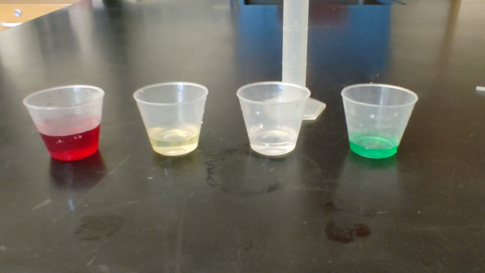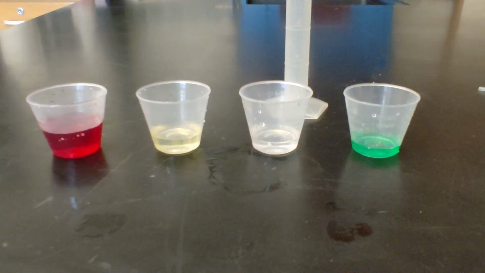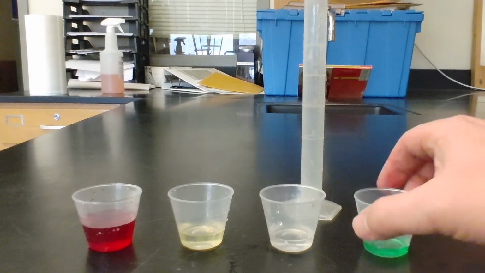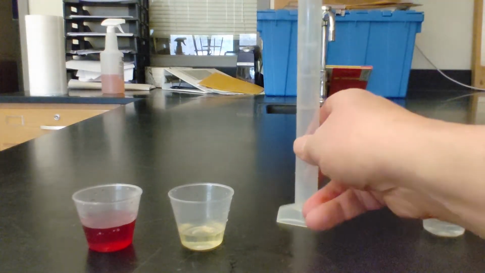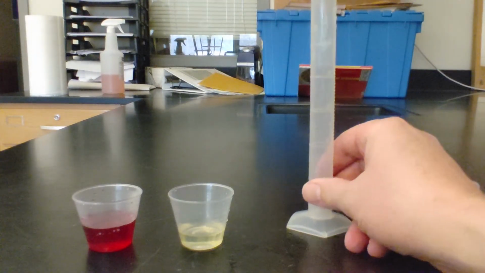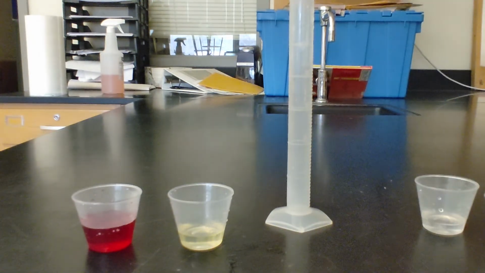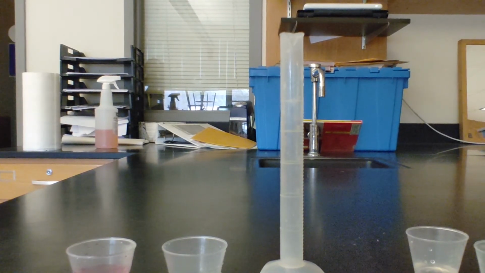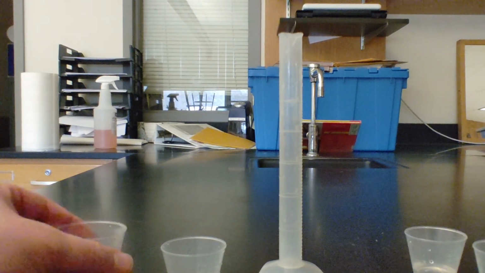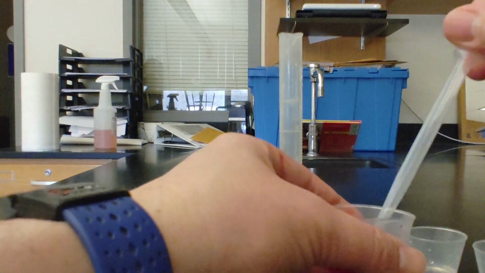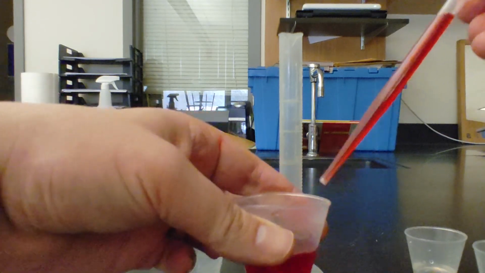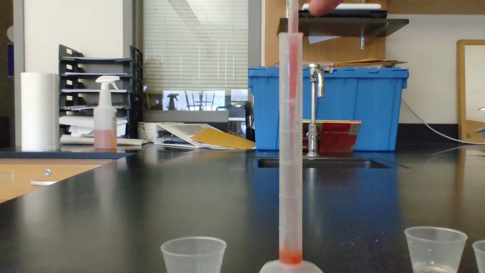Okay, now that you have paused the video and taken a second to look at it, I am going to take all of these and put them one at a time in this graduated cylinder. It's a 25 milliliter graduated cylinder. And I'm going to start with the water. And put that in.